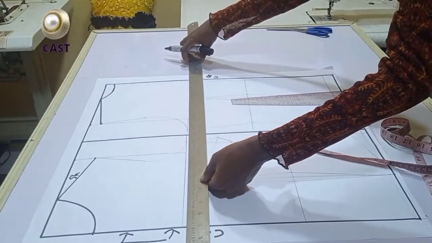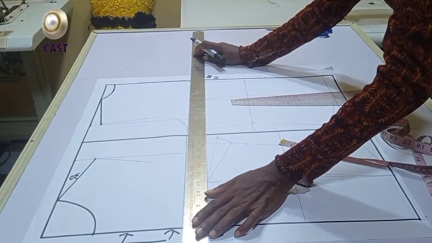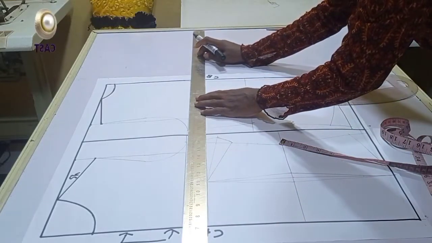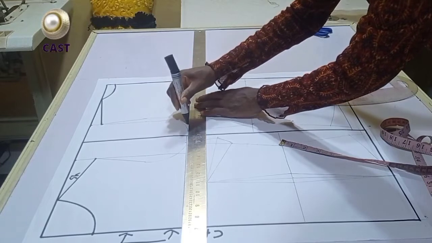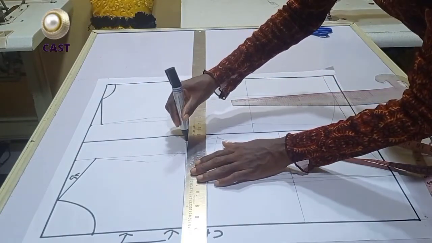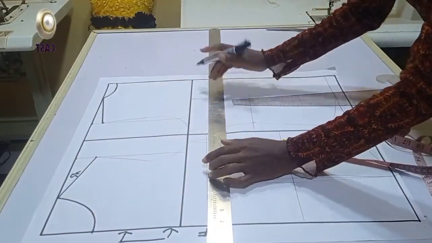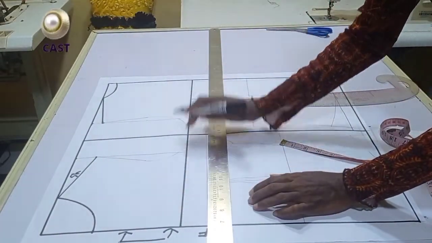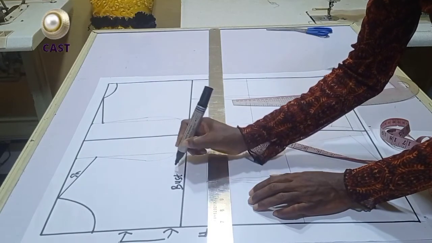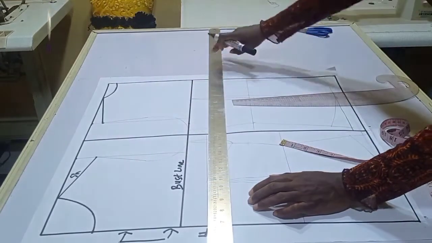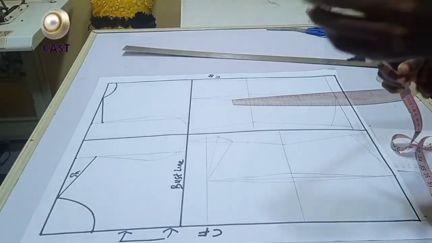So you're going to rule a line across your bust, or your chest line is going to be for both front and back block, and that is why I will be drawing a line like this to connect the two of them together. Can you see it? So you can just go ahead and label this line your bust line. Bust line.